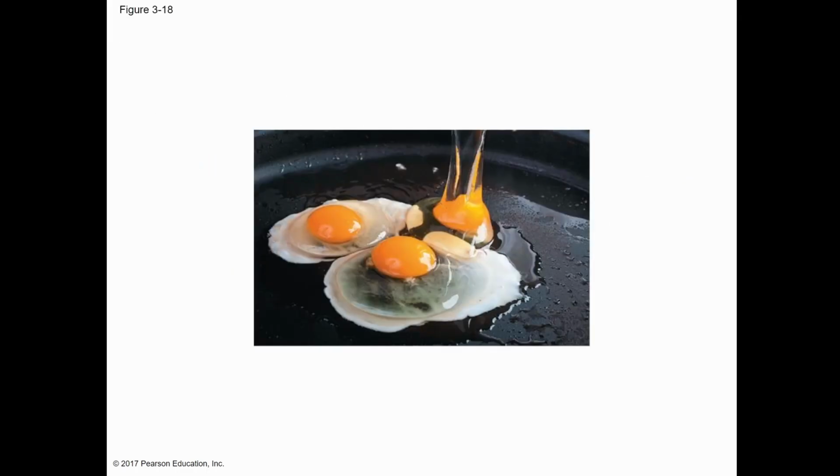If you've ever cooked an egg, then you know you can't uncook the egg, and that's because you have denatured the albumin proteins in the egg white, and once they are denatured to a certain degree, they can no longer perform their function of being an embryo support system.